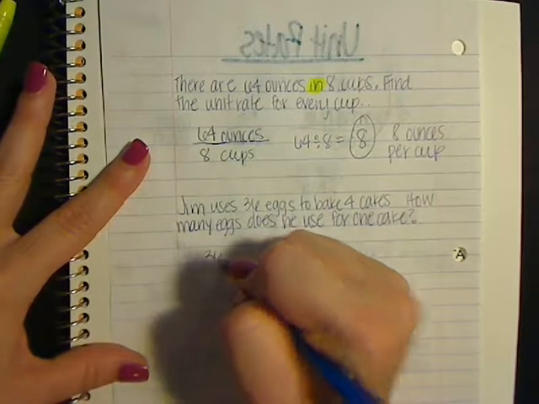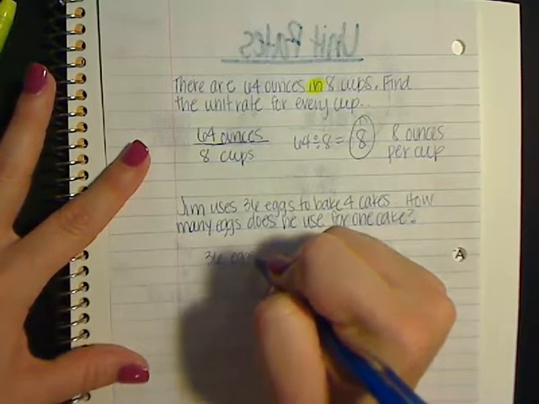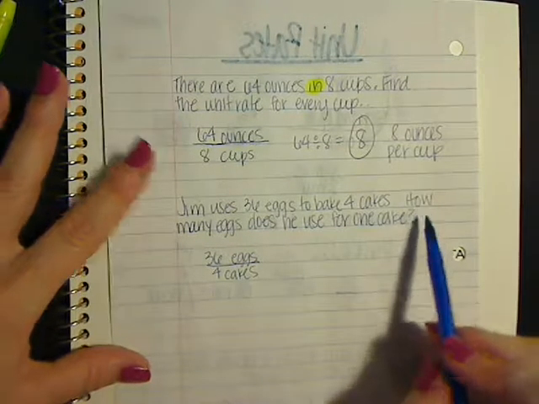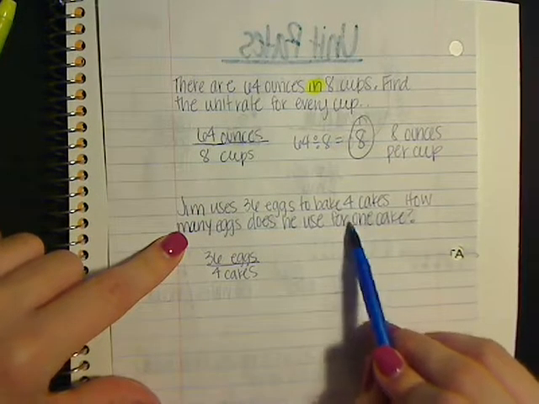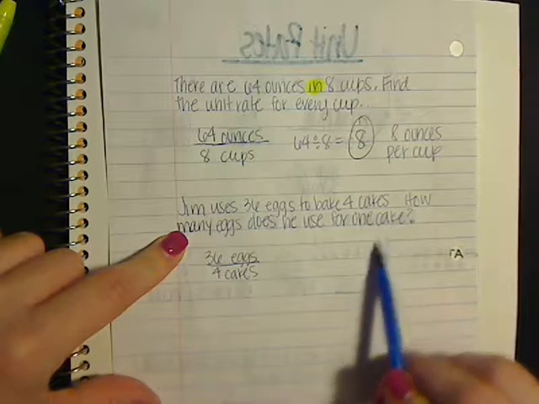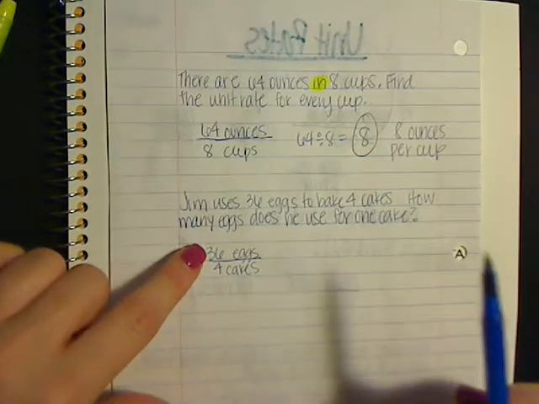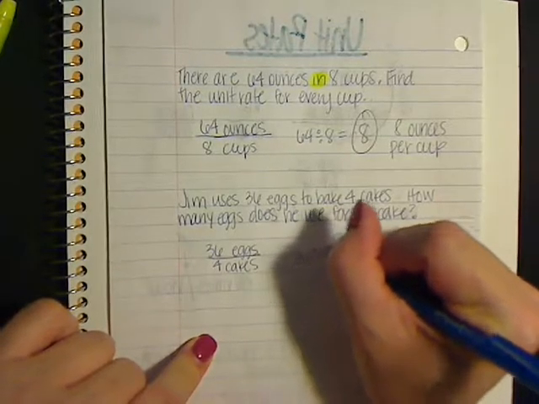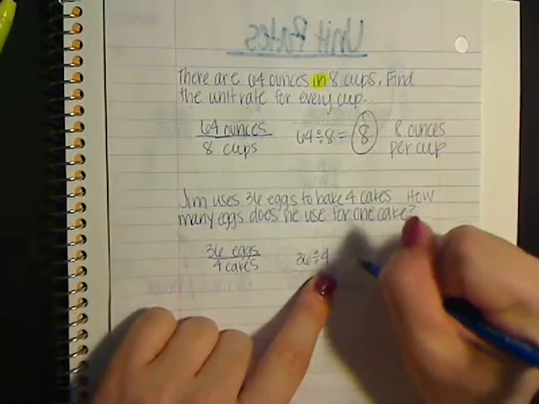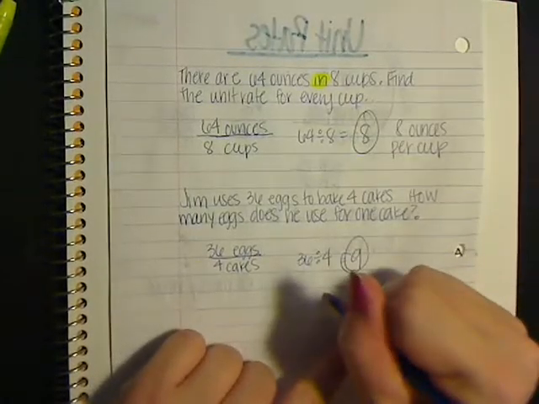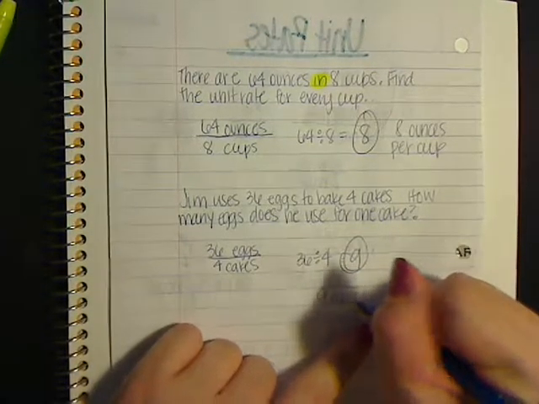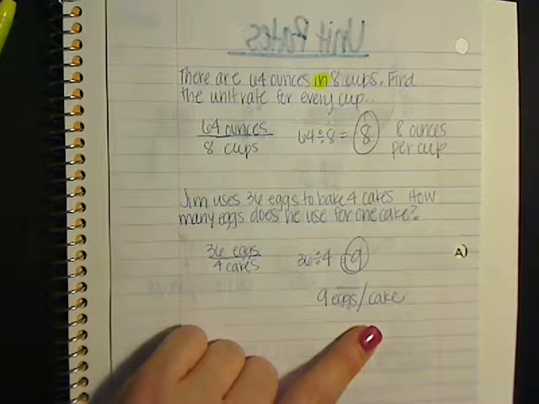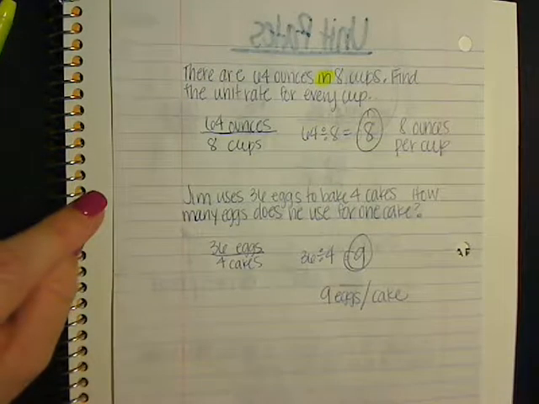So I know he uses 36 eggs to make 4 cakes. I want to know how many eggs he uses for 1 cake. So I'm trying to find the unit rate per cake. Make sure cake is on the bottom. To find my answer, I'm going to do 36 divided by 4. 36 divided by 4 is 9. So he uses 9 eggs per cake. These are just examples of how you find unit rates.